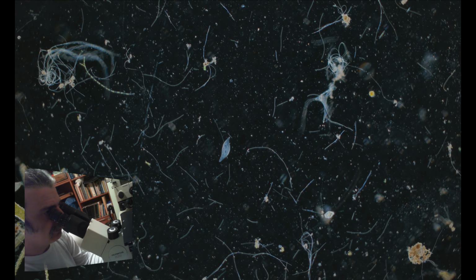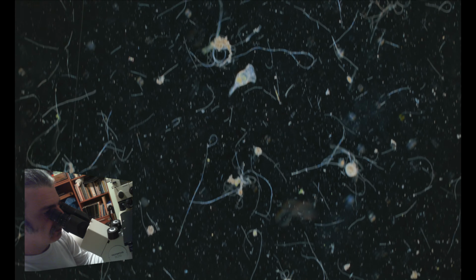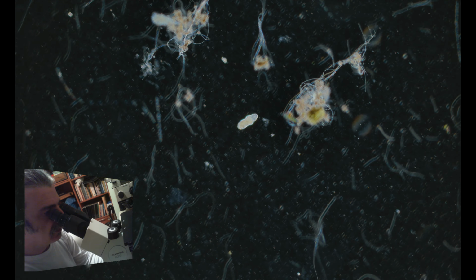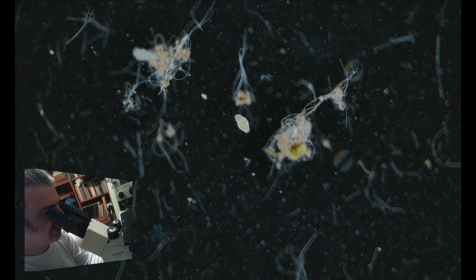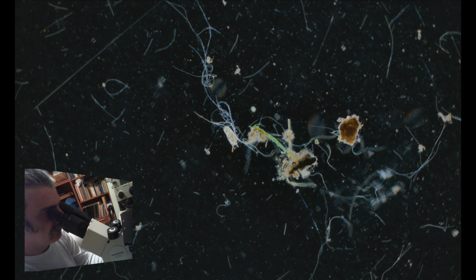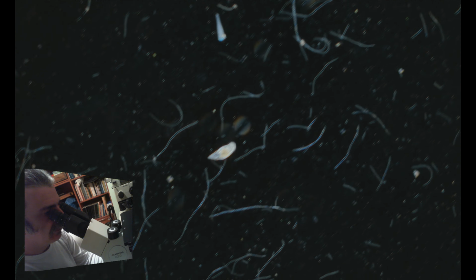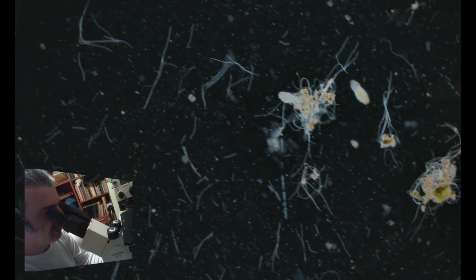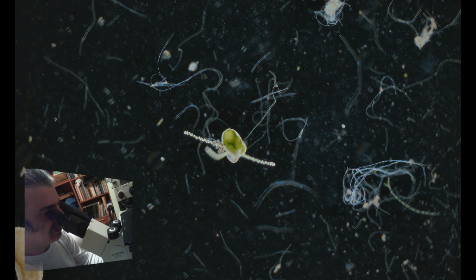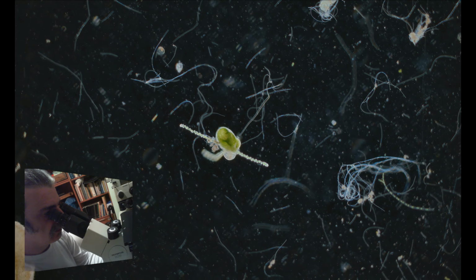Lytonotus, both are ciliates. A rotifer. This one moves like a worm, we'll see it later. Here is another rotifer in the middle. Another rotifer that travels. A stentor. Hydra. Looks like it's in the middle of catching prey.